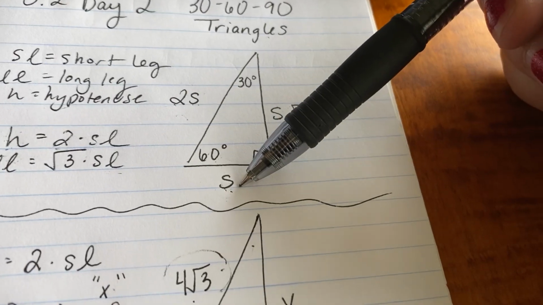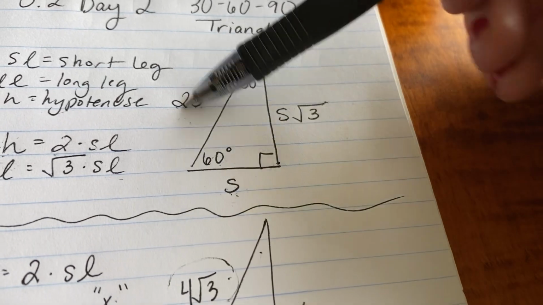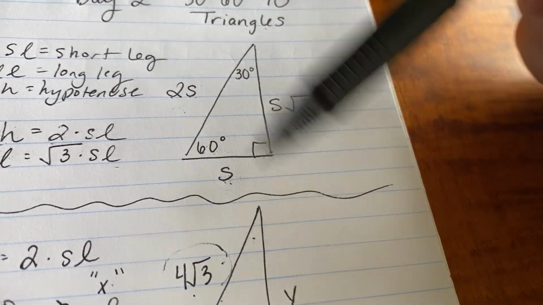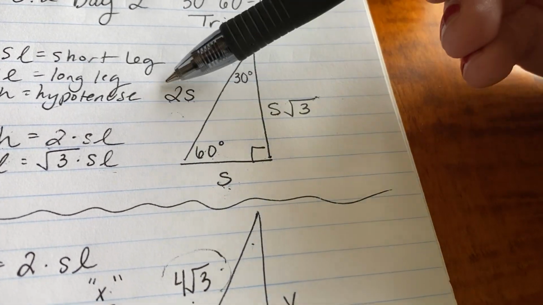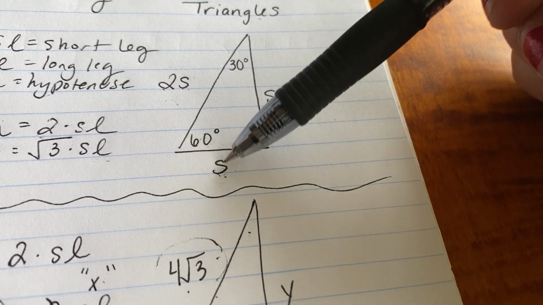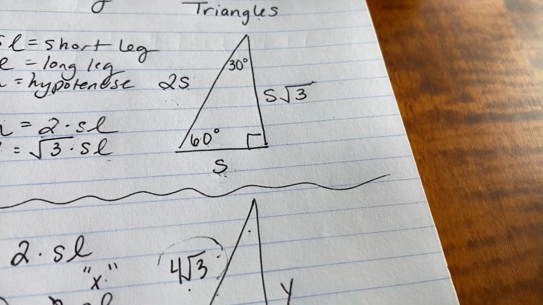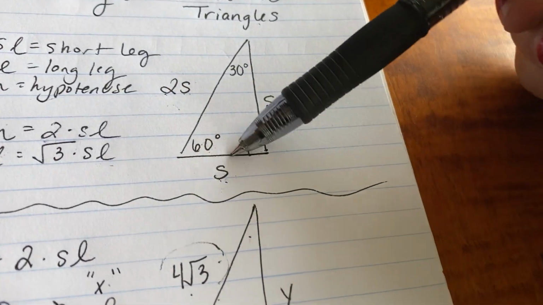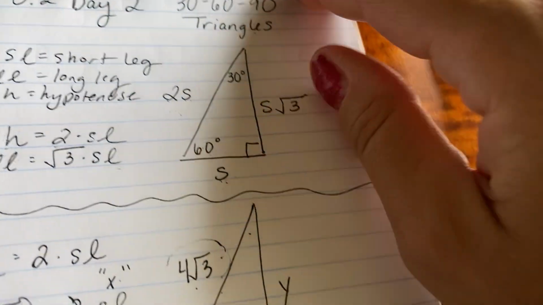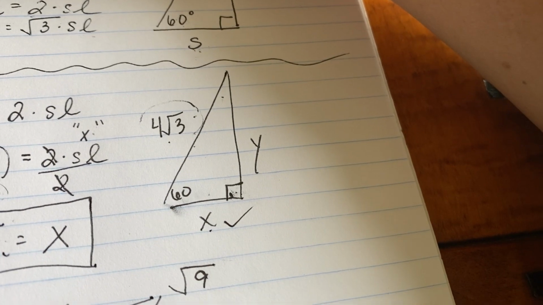So easiest situation is going to be this. If you're given the short leg, you can just quickly find that, double it, and multiply it by root 3. When you're given one of these two, that's more like working backward, because you're going to have to always go back and first find this so that you can go ahead and find the other dimension. So you're hoping that they give you that to begin with, because that's the easiest situation to find yourself in.